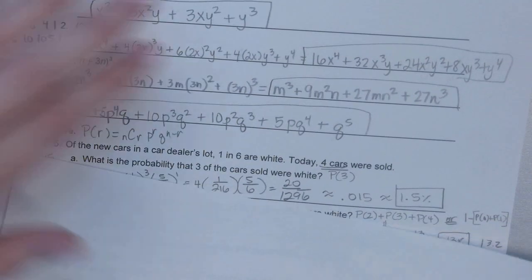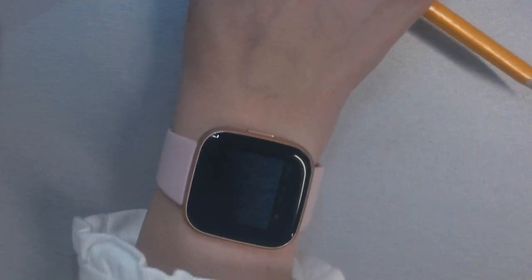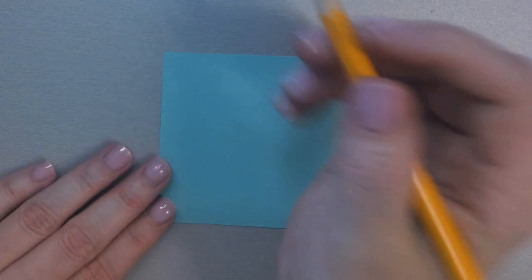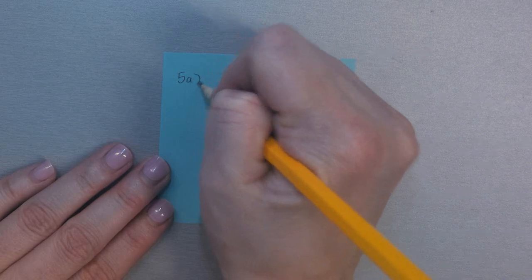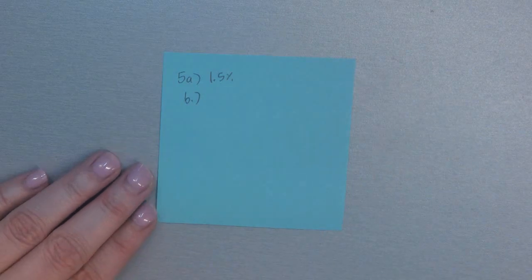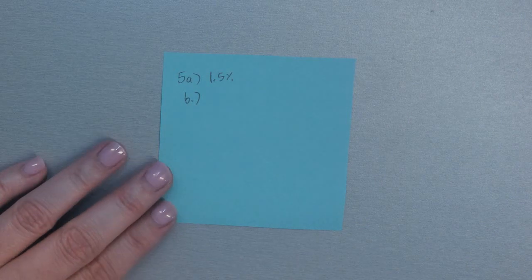I'm actually just gonna read you the answers for these. For 5A, we should have 1.5%. Now all of these are going to be to the nearest 1/10 of a percent. That's exactly what it will say on your quiz as well.